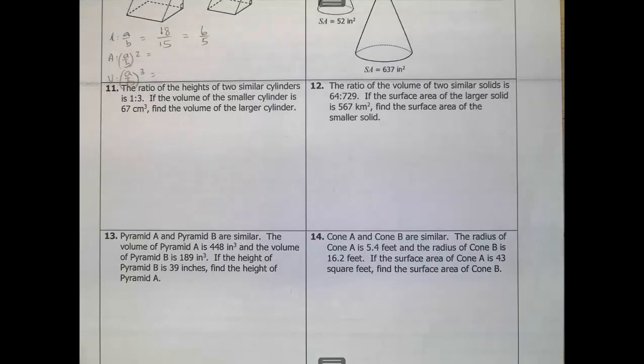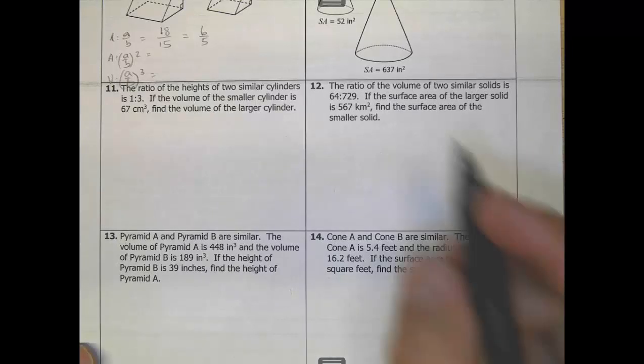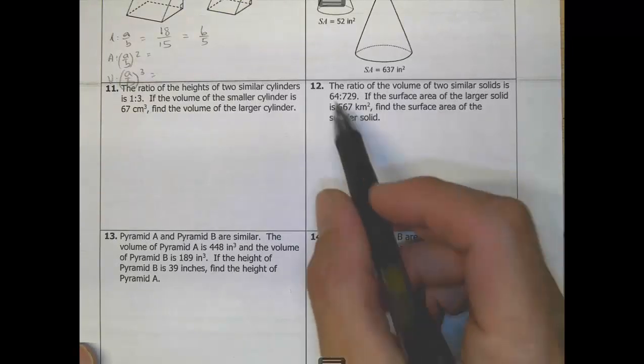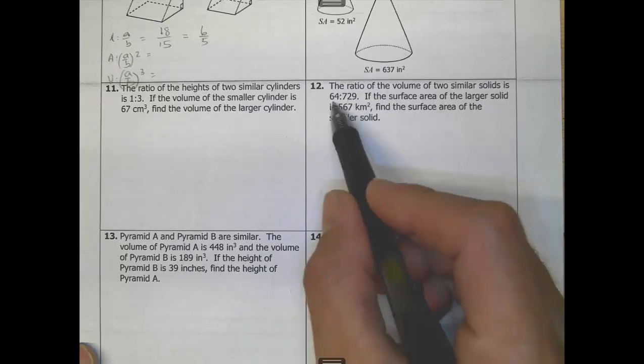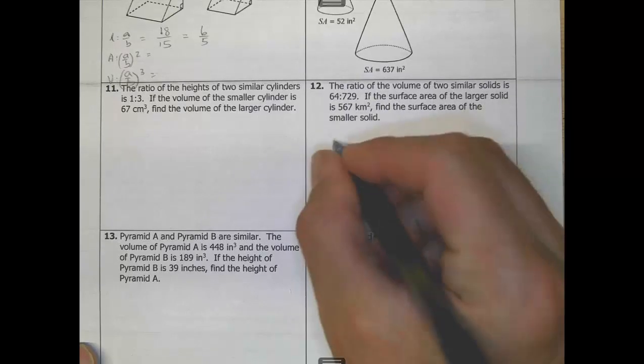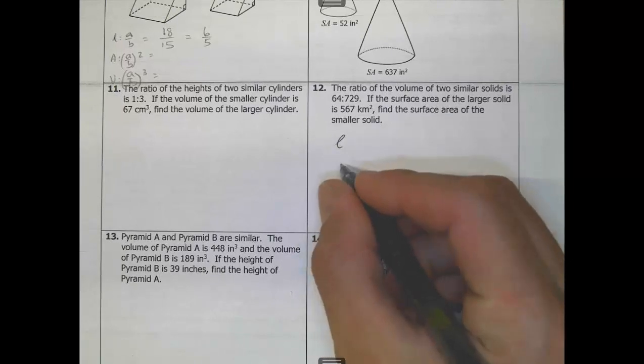Okay, it sounds like there's been some questions on 12, 14, and 15 from homework 11, so let's do those problems real quick, and hopefully this helps. Number 12 says the ratio of volume of two similar solids is 64 to 729. So I'm going to write out the ratios real quick.